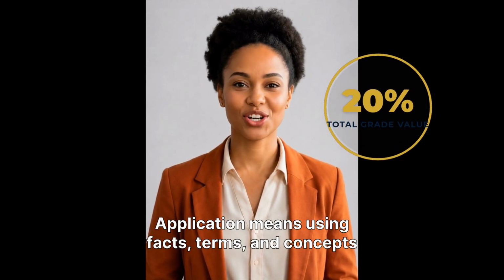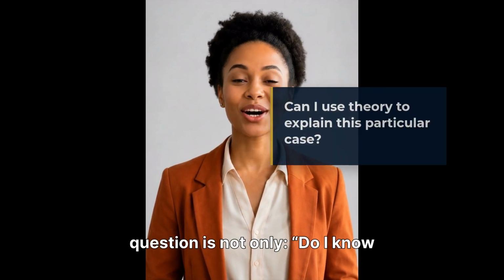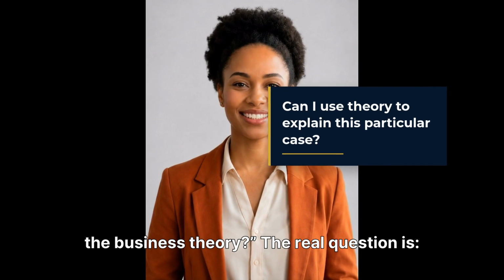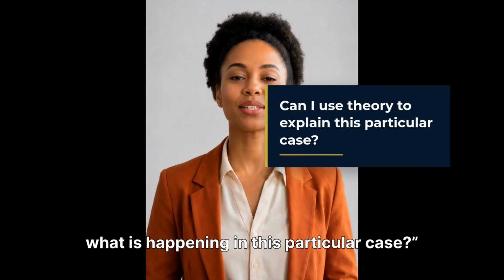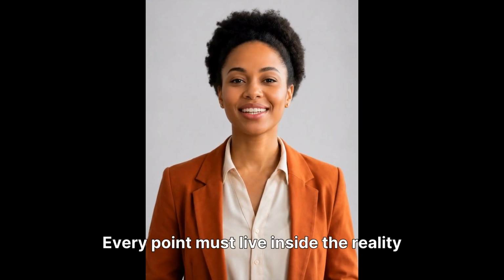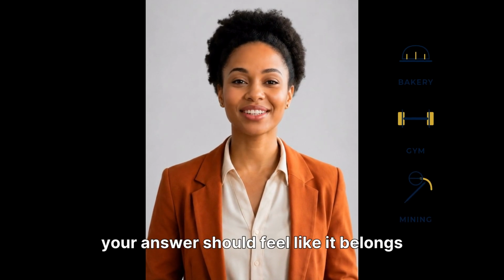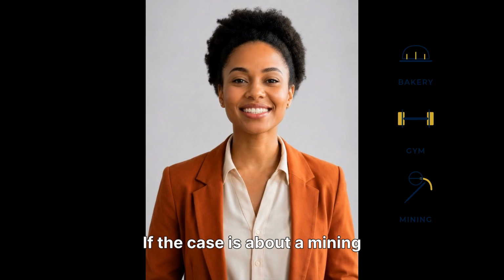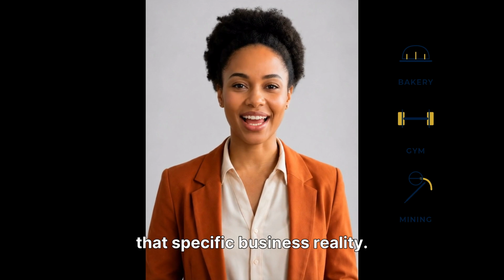Application means using facts, terms, and concepts in a specific business situation. So when you write an answer, the question is not only, do I know the business theory? The real question is, can I use the theory to explain what is happening in this particular case? Every point must live inside the reality of the case study. If the case is about a bakery, your answer should feel like it belongs to that bakery. If the case is about a gym, your answer should feel like it belongs to that gym. If the case is about a mining company closing mines, your answer should reflect that specific business reality. That is the difference between knowledge and application.